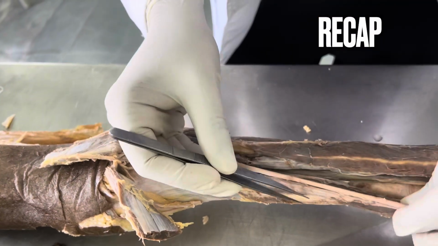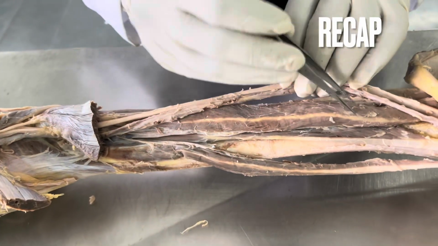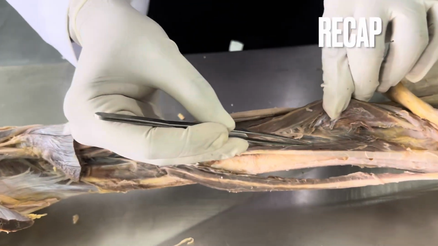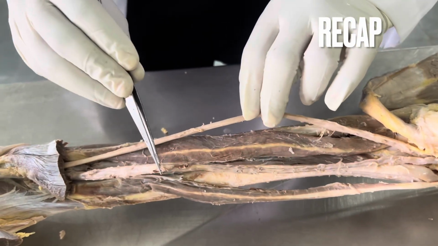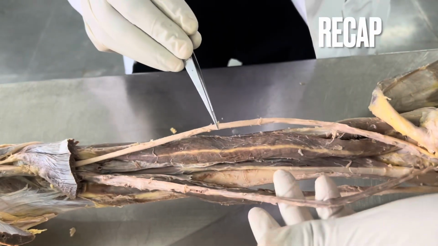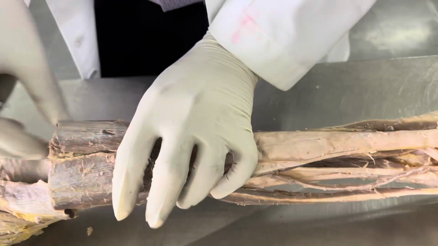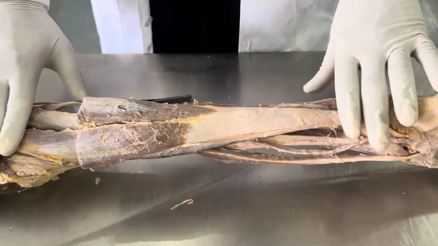Then we have this one, flexor digitorum longus. Then this is the flexor hallucis longus. In between we have this muscle, this is tibialis posterior. And the vessels, you can see, this is the posterior tibial vessels and this is the tibial nerve. These are all the muscles and vessels you see in the posterior compartment, or the back of the leg. Thank you.